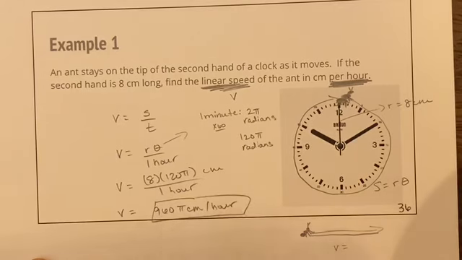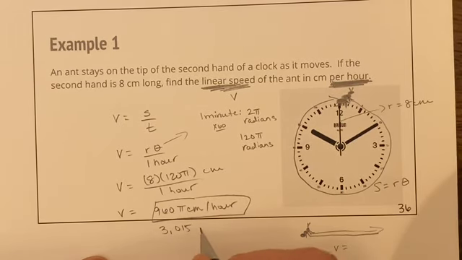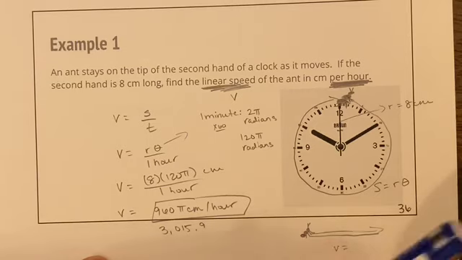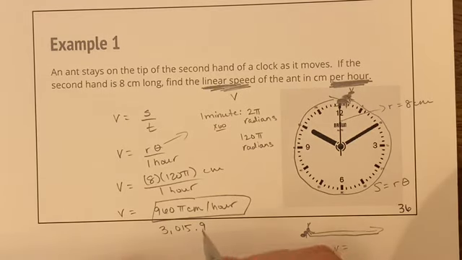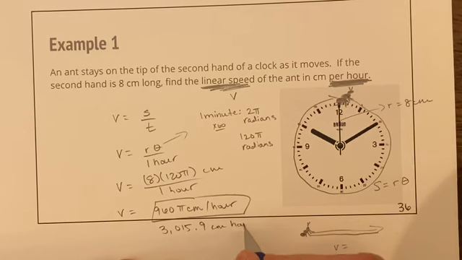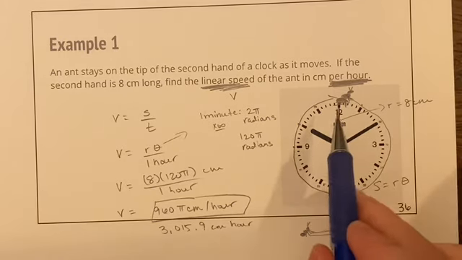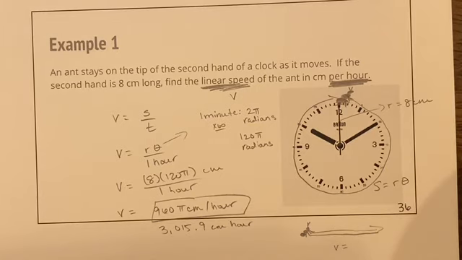That's our exact answer. Now, if we wanted to find out what that is as a decimal, we just multiply 960 by pi. And this ant is covering 3,015.9 centimeters every hour, right? We'll round to the nearest tenth, because that's what we've been doing so far today. Which sounds like a lot, but this is centimeters, right? And it takes a whole hour. And each time he's going around, he's covering a certain amount of distance, right?